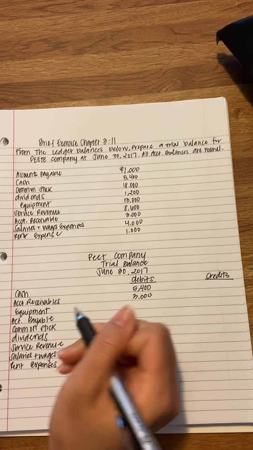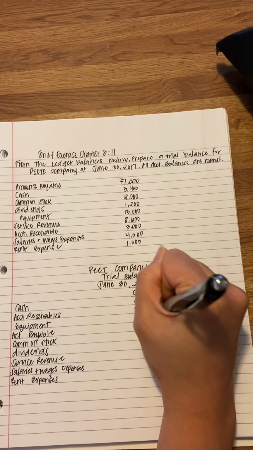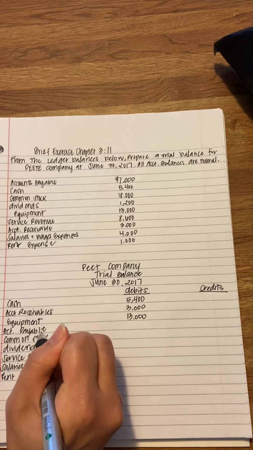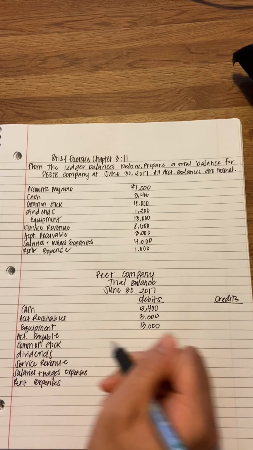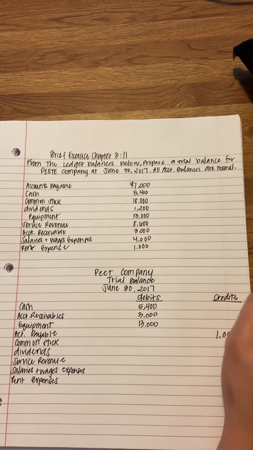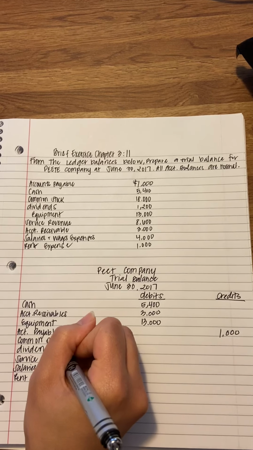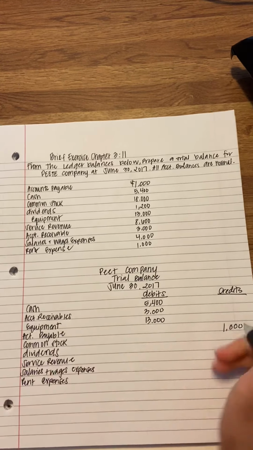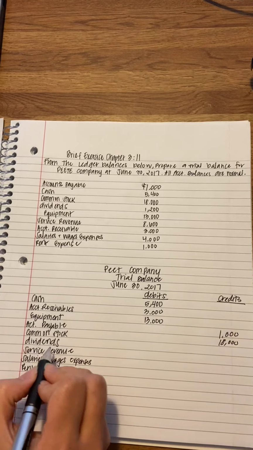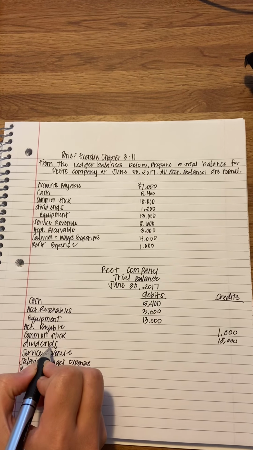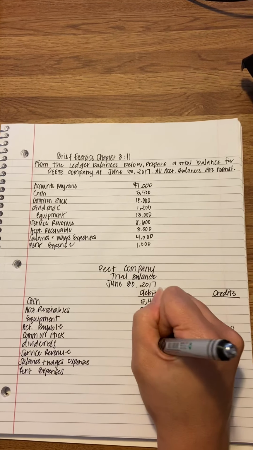Equipment is a debit as well, at $13,000. Accounts payable we would put under a credit, at $1,000. Common stock is another credit, at $18,000. And then our dividends go back to the debit side, at $1,200.